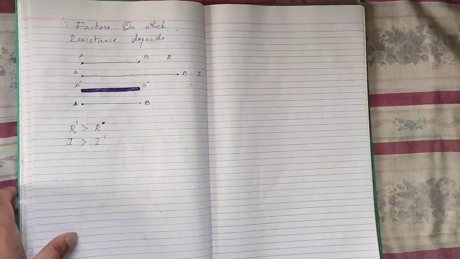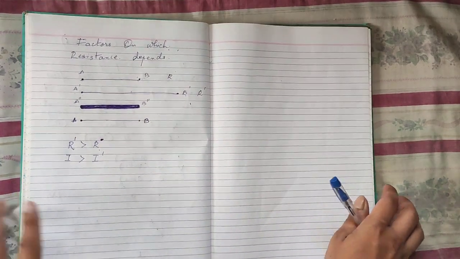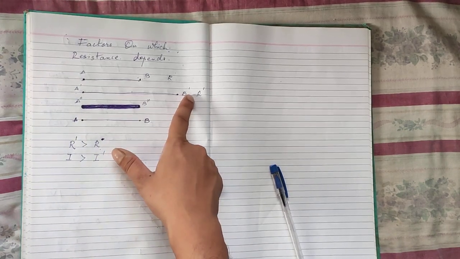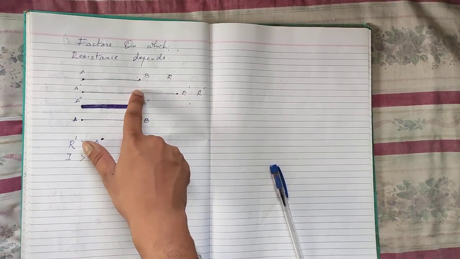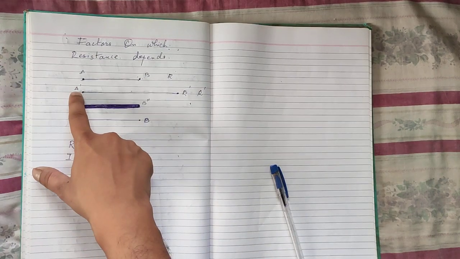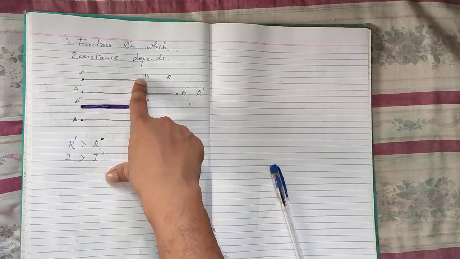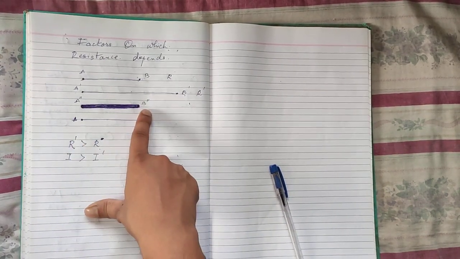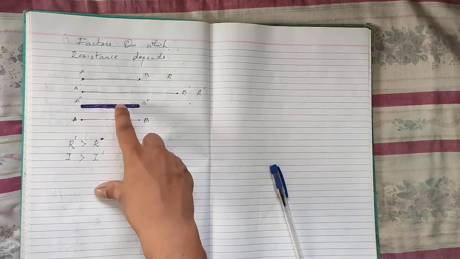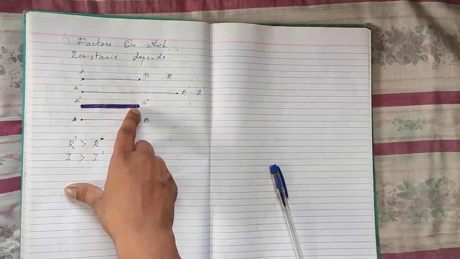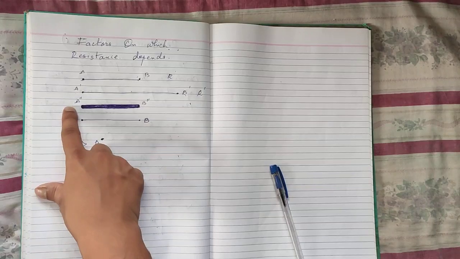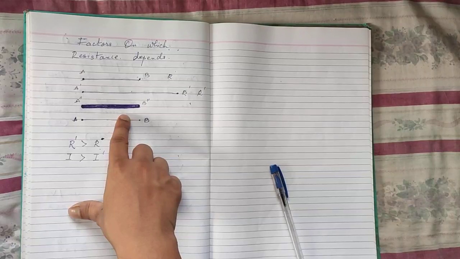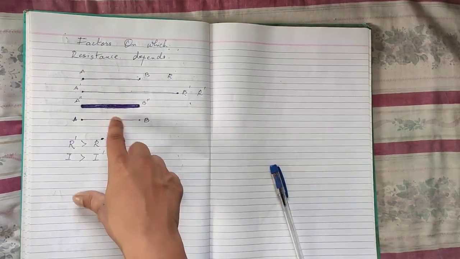So let's start. I have taken 4 wires over here. The first one is wire AB. The second one is wire A'B', which is of the same material but only of a different length. So the length of A'B' is more than the length of AB. The third wire is A''B'', which is of the same material and the same length, but the only difference, as you can see, is that the wire A''B'' is of more thickness. It is having more thickness, so it is having a diameter more.